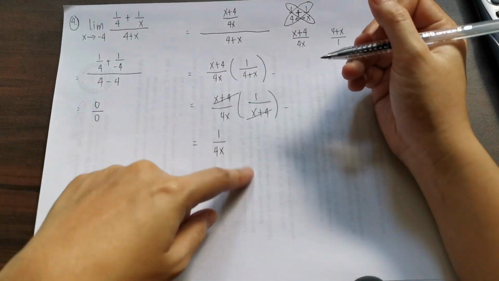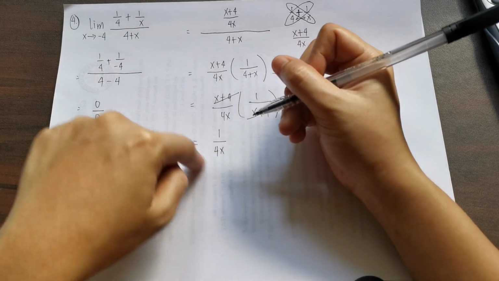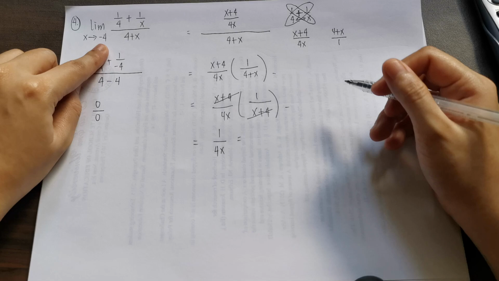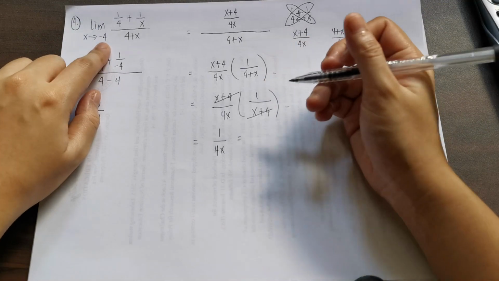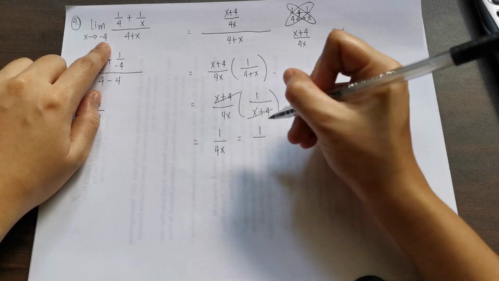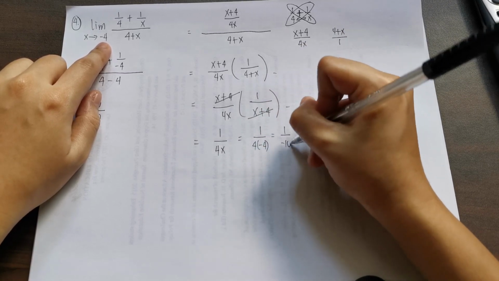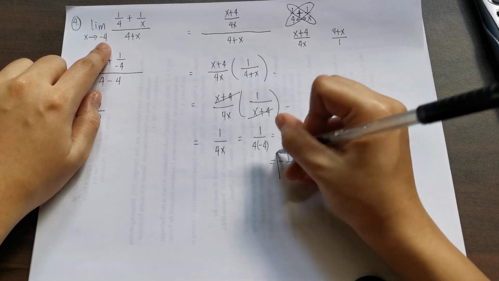So, kapag nakapag-cancel na, and then, sulat nyo na yung mga naiwan or natira. So, sabi ko, yun na yung sign nyo to substitute the value of your approaching value, which is, in this case, negative 4. So, may 1 over 4 times negative 4, which is 1 over negative 16. So, our final answer is negative 1 over 16.